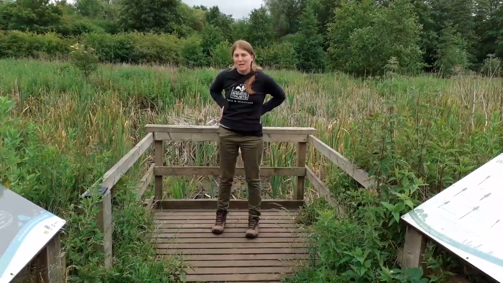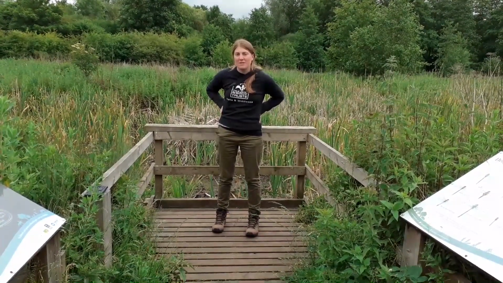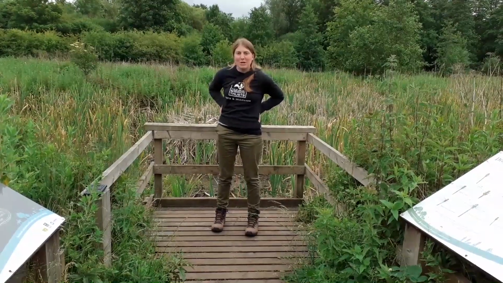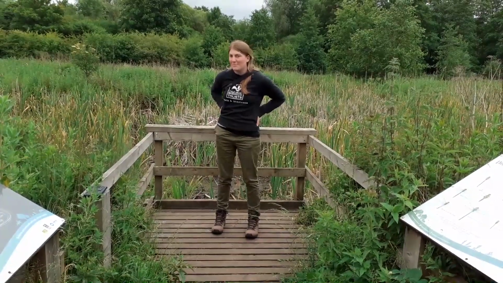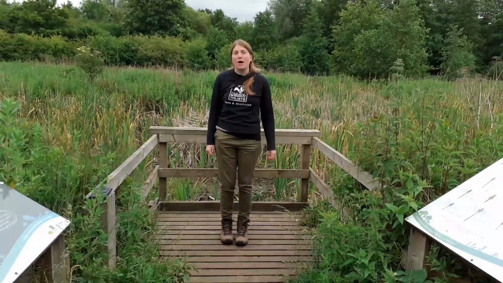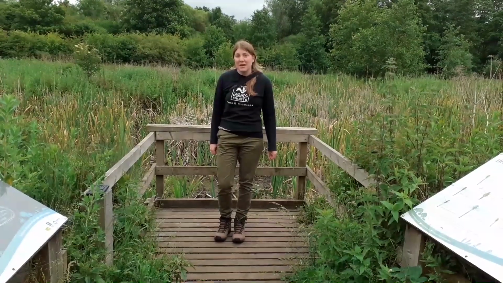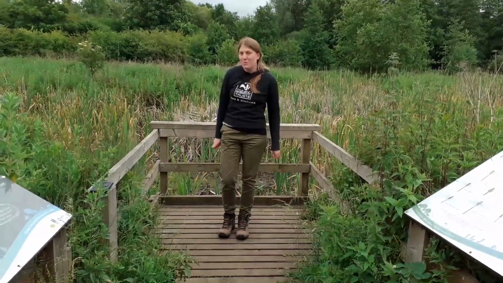So hopefully you've been out on a local wander exploring maybe a local nature reserve or your local green space, and you've been spotting lots of dragonflies and damselflies recently. Dragonflies and damselflies are both of the Odonata order, which means the toothed ones. So they are ferocious predators.